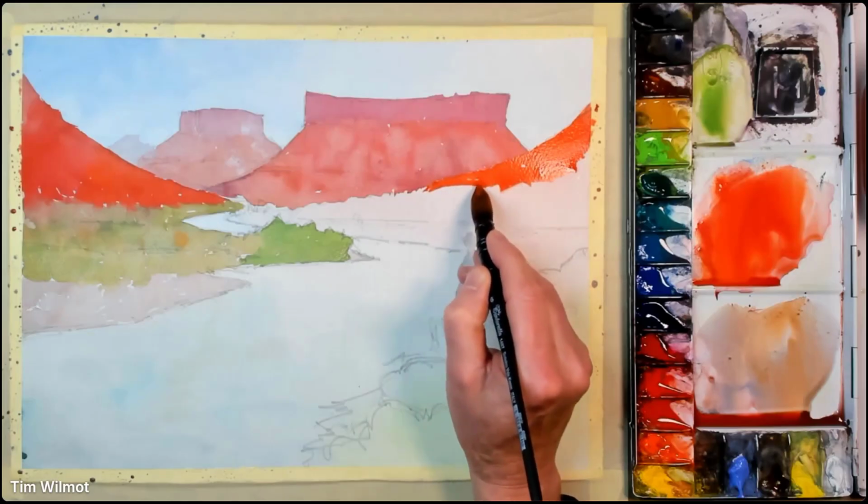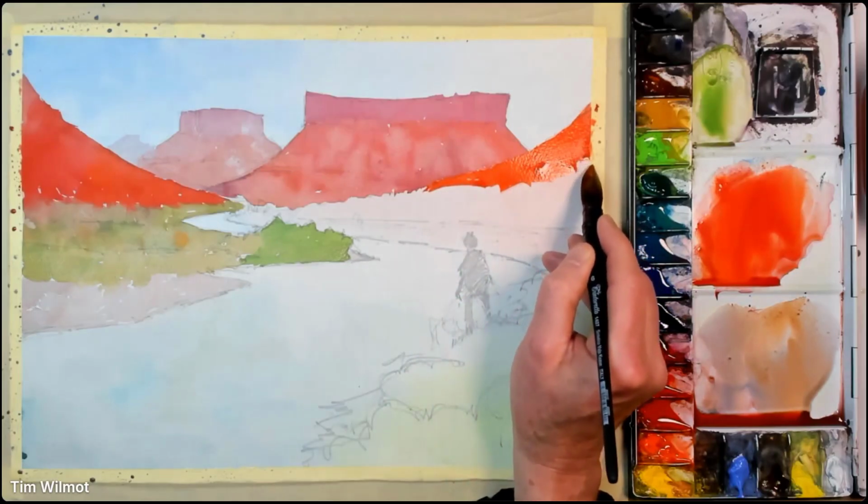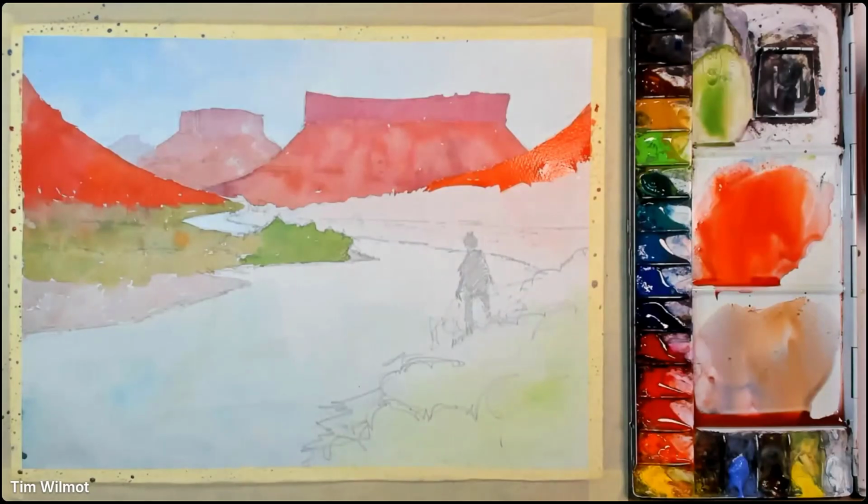There's a sliver of orange there. And then we go darker, cooler.